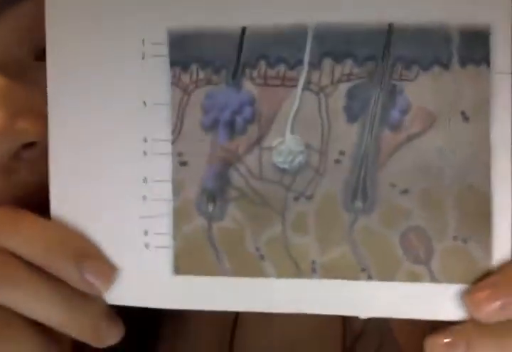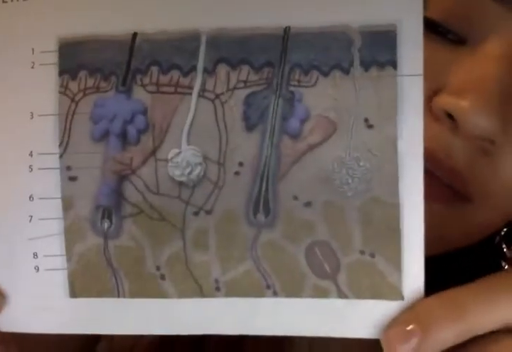Today I'll be talking about exercise 6, the integumentary system, which is also the skin. To me, this was the most interesting lab that we've done hands-on because the model was so good. You could really study all the details to the full extent, and pretty self-explanatory once you look at it.